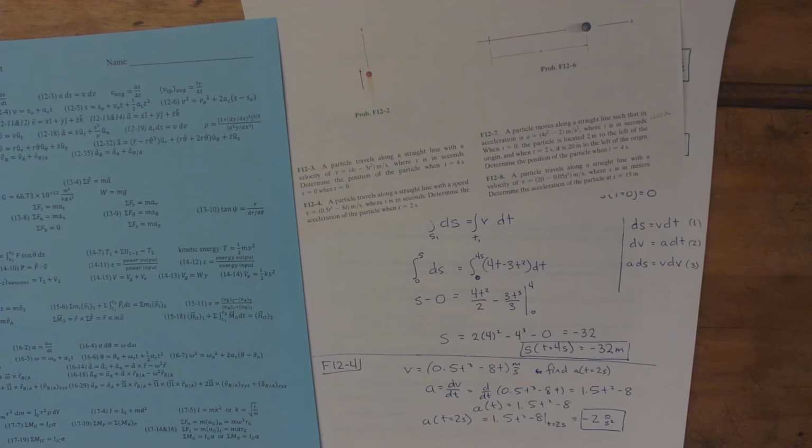Okay, I gave you a little more detail today than I ordinarily would because these are the first problems that we're looking at. So this was hopefully a lot of review, and that concludes fundamental problem 4.